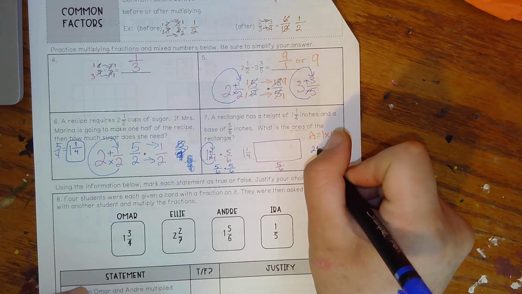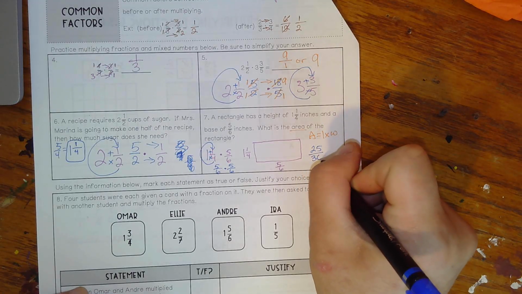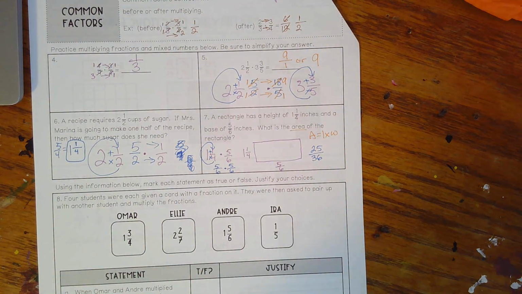So we'll do 25/36. Well, let's see, we can't truly simplify this, but what we can do, wait, no, I think that is all we can do, right? 25/36.